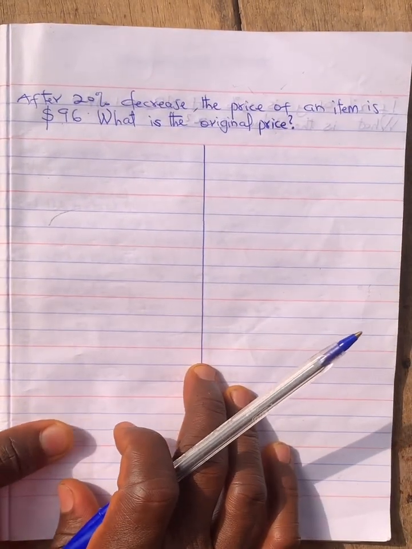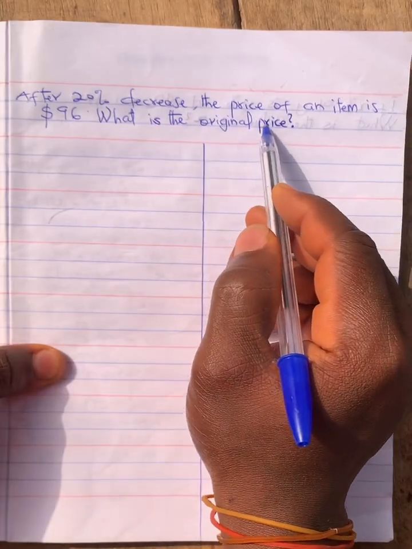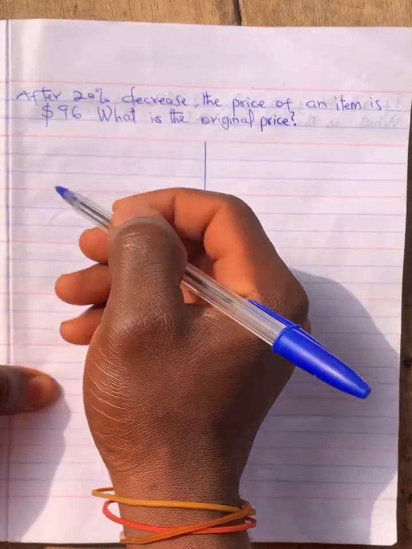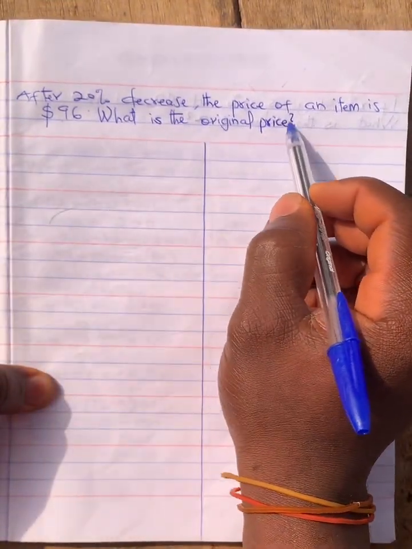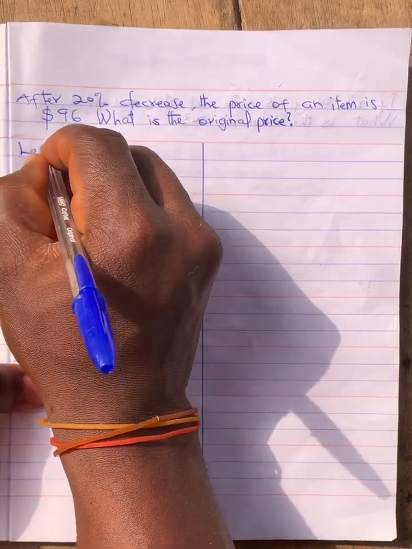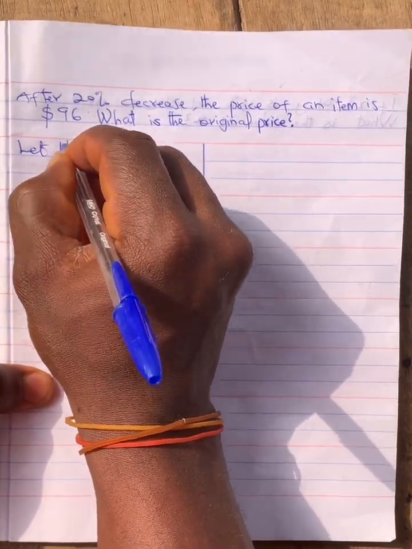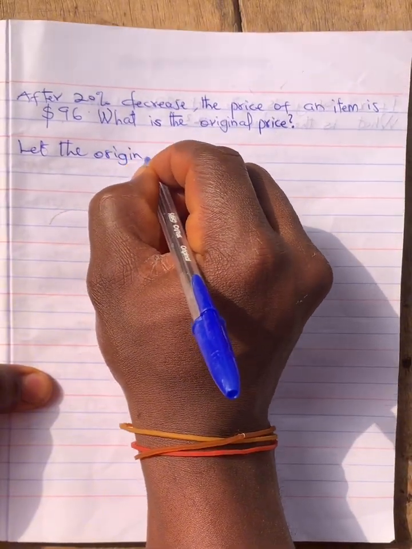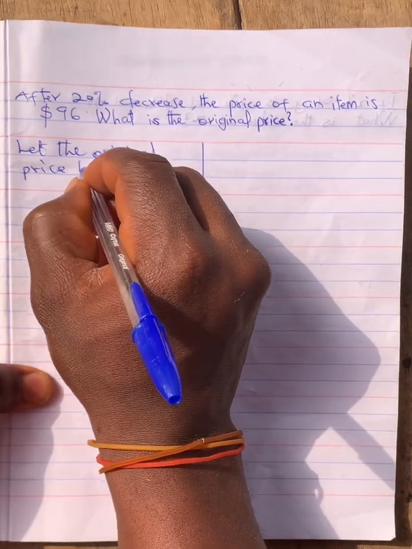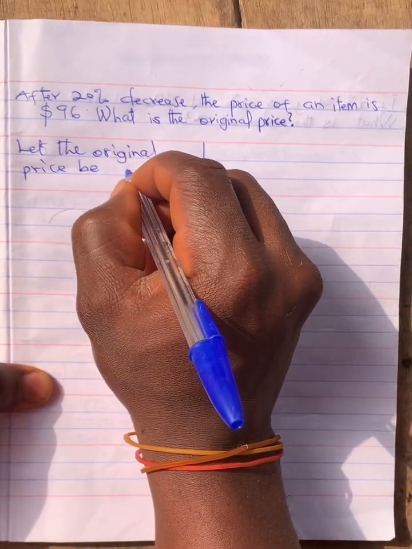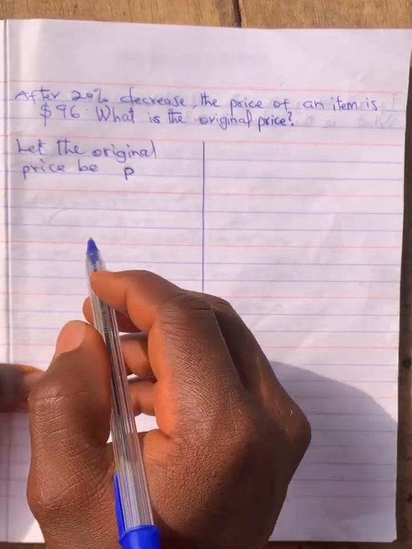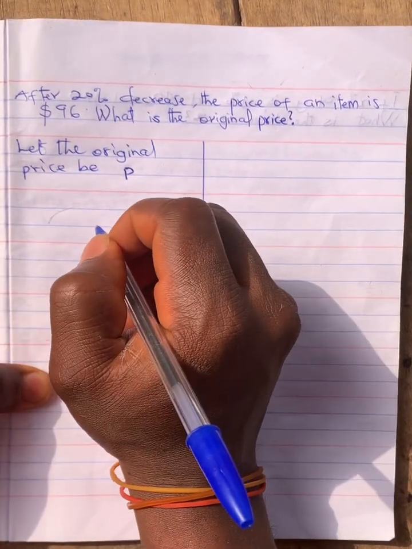Now, we want the original price, so we can just represent the original price by any variable. So let the original price be, maybe, P. So the original price is what? P.